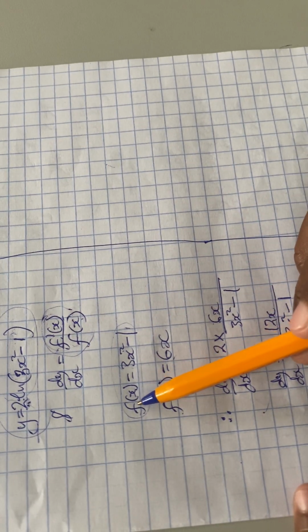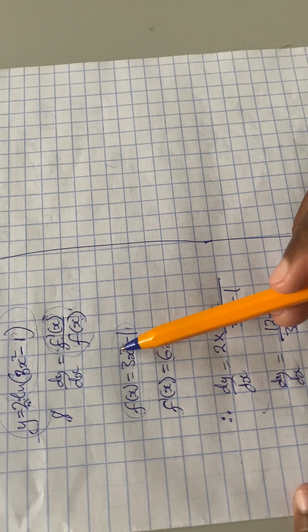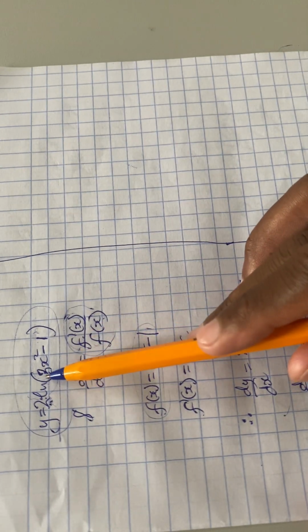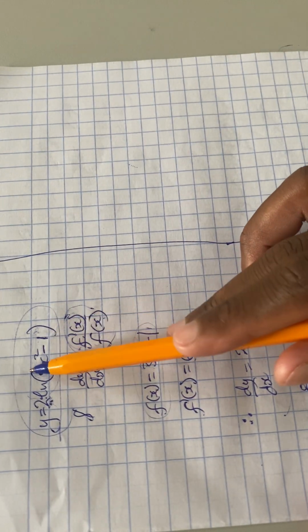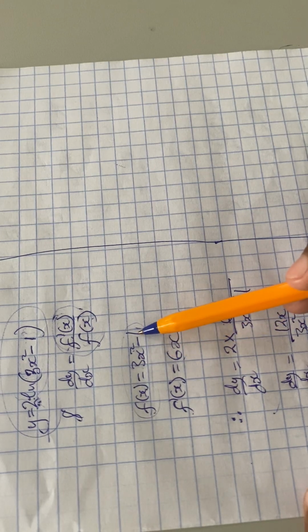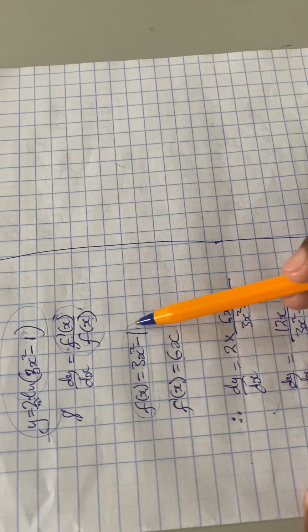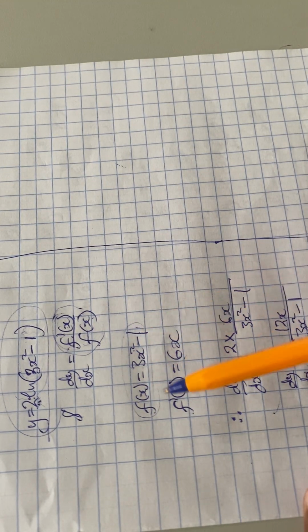So our f of x is going to be 3x squared minus 1 for this function, because this is what is inside. We differentiate this, whereby we get f dash of x, which is 6x.